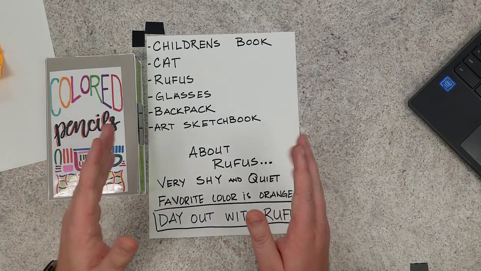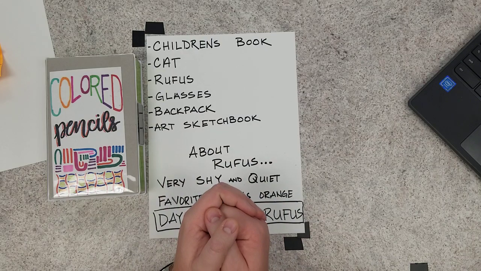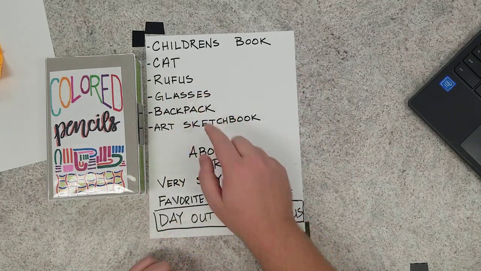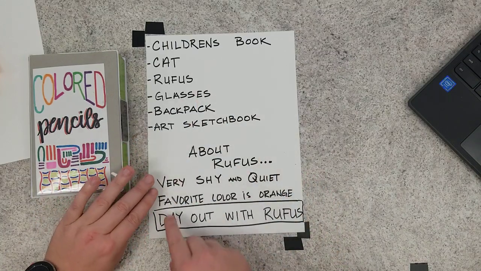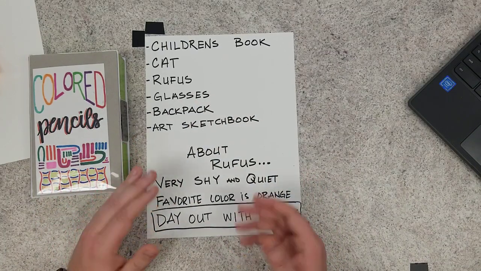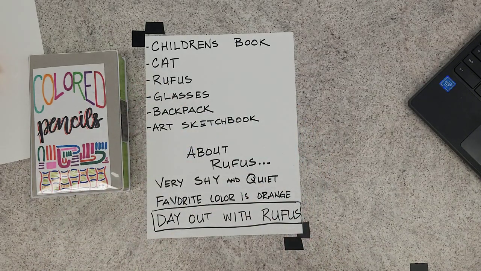Remember that everything will be in the document, so check that. It'll explain everything. But you are creating Rufus for my fictional children's book, Day Out with Rufus. Do your best. I want to see what you guys have. If you have questions, let me know.